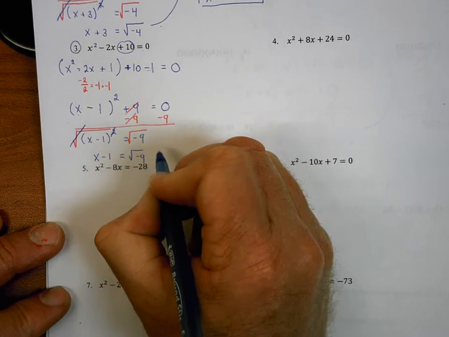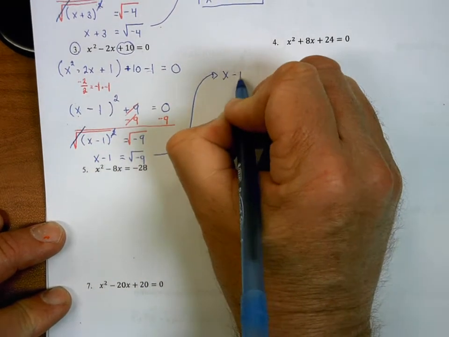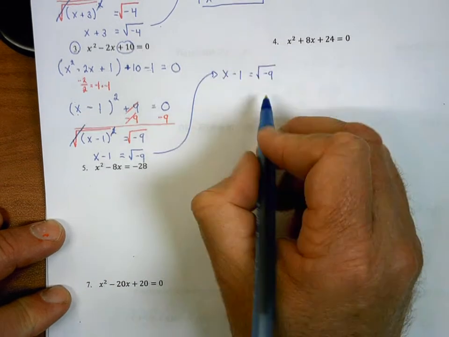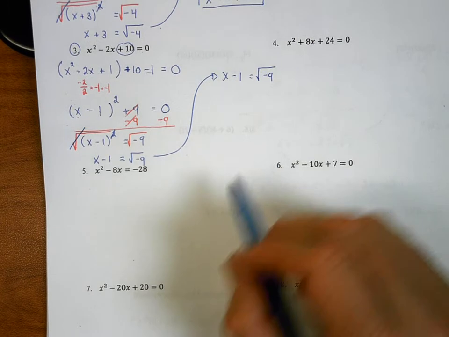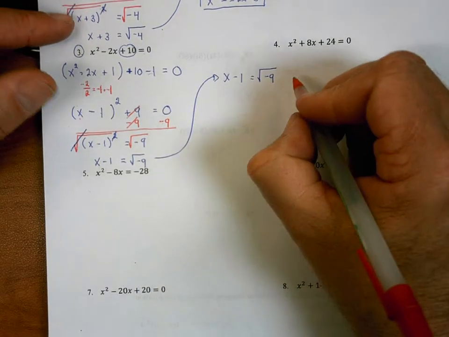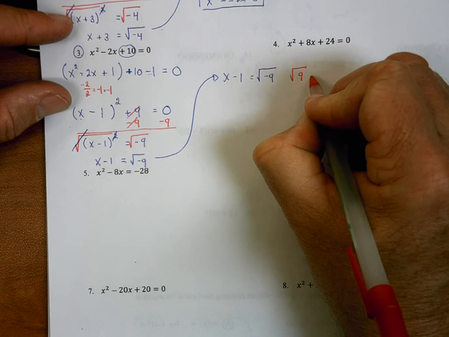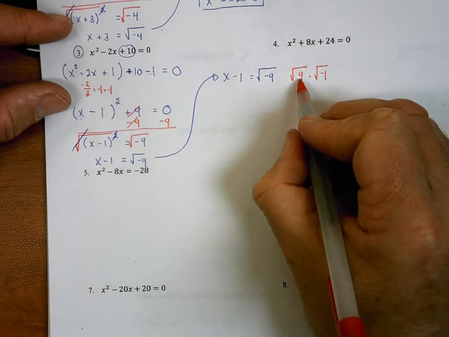Now once again, I'm just going to go over here and rewrite that so I have a little bit more room to work this out. All right, so the square root of negative 9. So now I have to simplify that. All right, so how do we simplify that? So remember, I'm going to simplify the square root of negative 9 by breaking it up into the square root of positive 9 times the square root of negative 1, and then I'm going to simplify both of these.